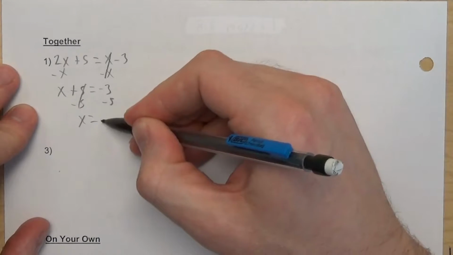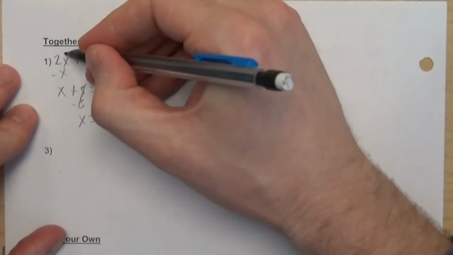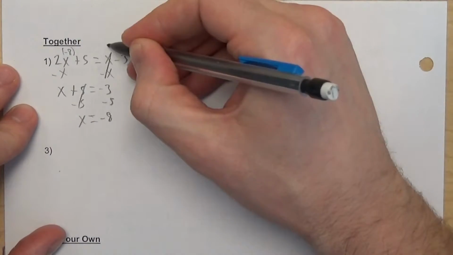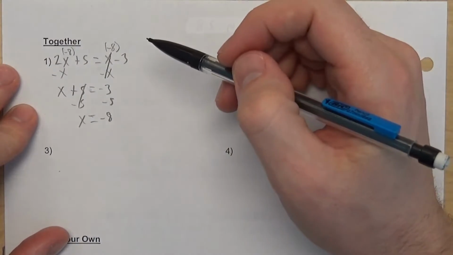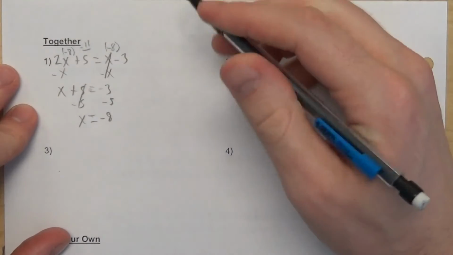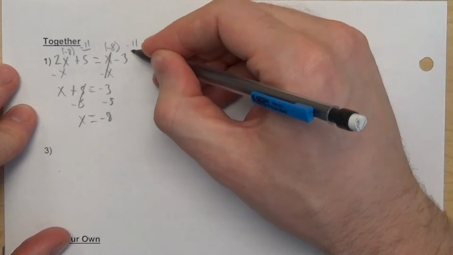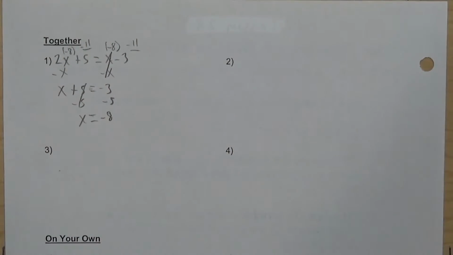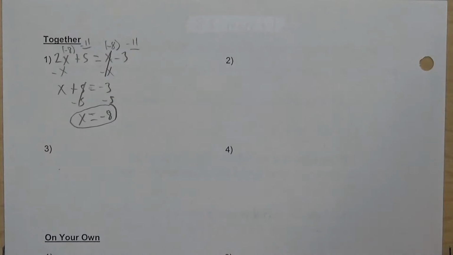Negative 3 minus 5 is negative 8. Let's check that out and make sure that's correct. So we're going to plug in negative 8 here and negative 8 there. 2 times negative 8 is negative 16. Negative 16 plus 5 is negative 11. And over here, negative 8 minus 3 is also negative 11. So both those sides come out to be negative 11. As long as they're equal, it doesn't matter what the number is, we know that our solution is correct there.